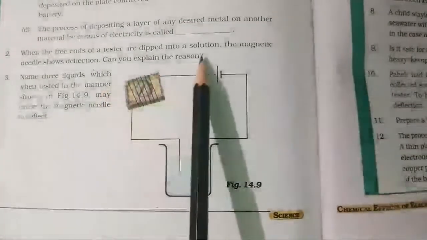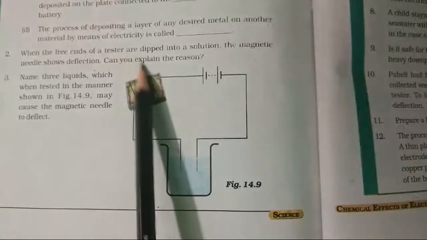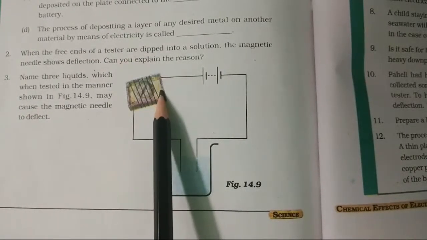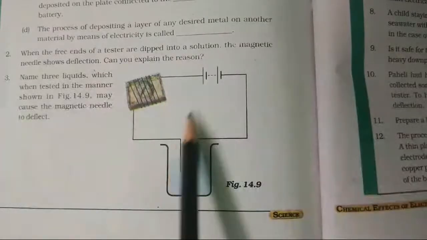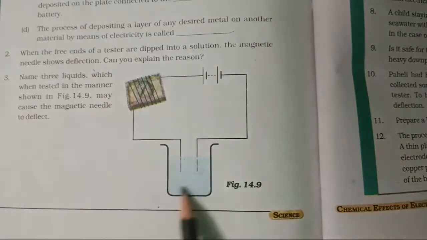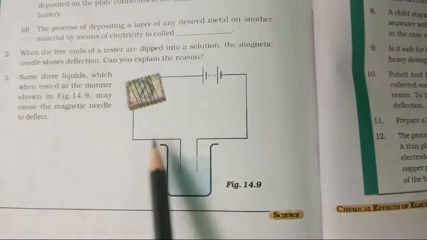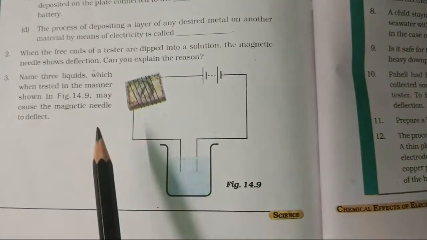So when current is passed and the ends of a tester are dipped, this magnetic needle will show deflection. This deflection is caused because the current is passing through it and the liquid is a conductor, so it produces a magnetic field in the wire and this causes deflection.